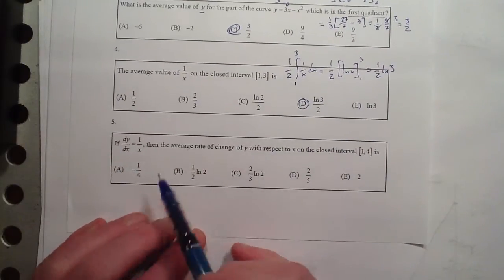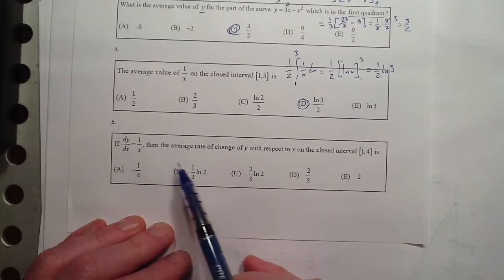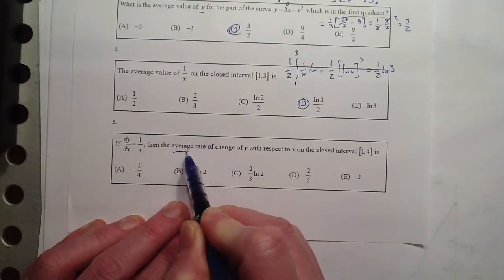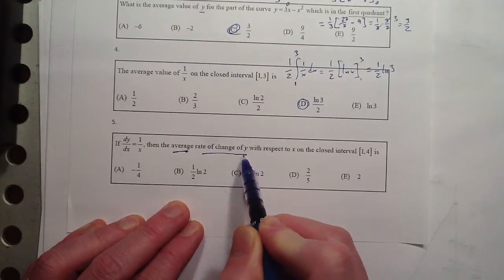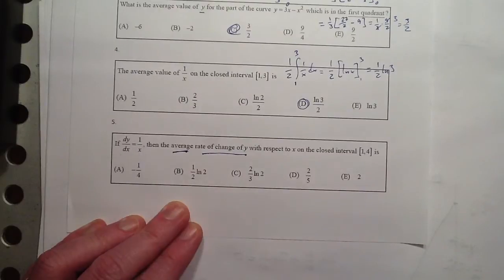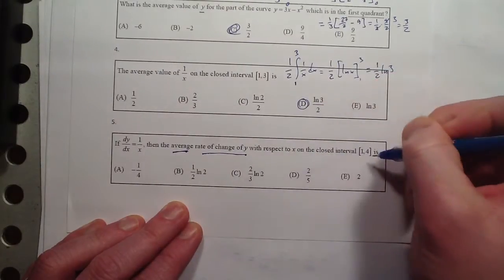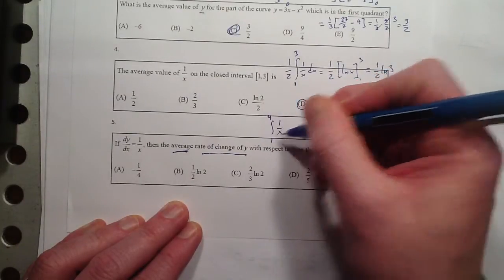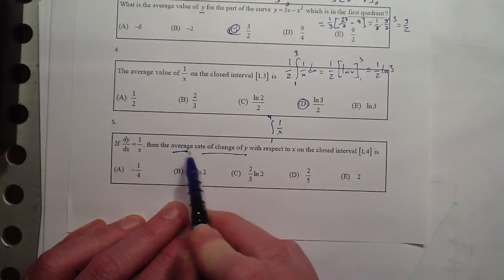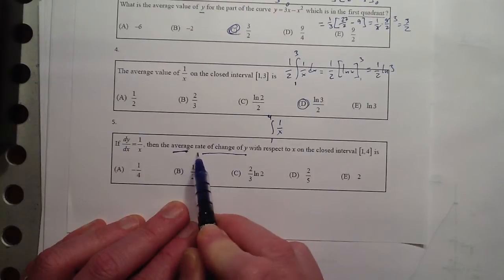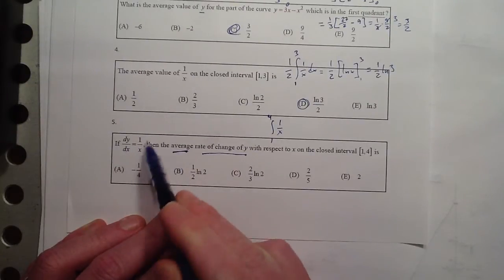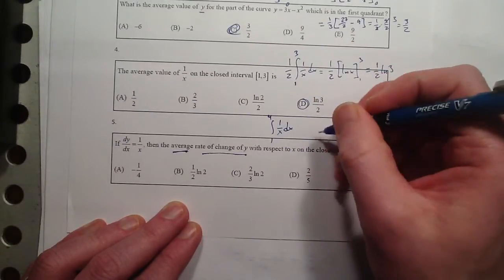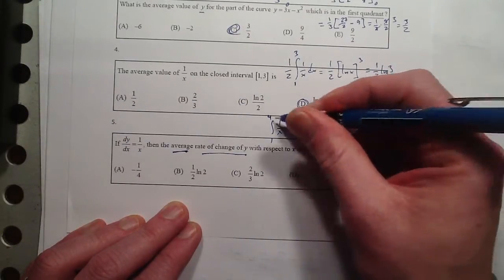And last, if the derivative of something is 1 over x, then the average rate of change, so in other words, the average value of the rate of change, so that's the average value of this from 1 to 4. Remember, we always have to pay attention to what they want the average of, the average rate of change, and this is the rate of change, or the derivative. And that's going to play out just like this one. That's 3 wide.